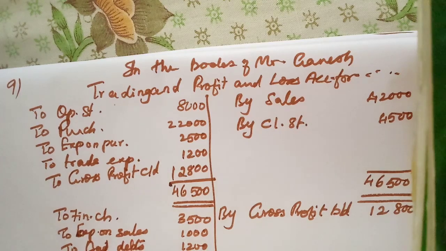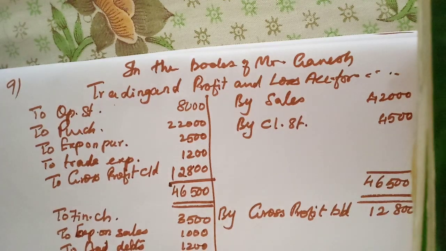Discount allowed, 600. Commission allowed, 1,100. Selling expense, 600.